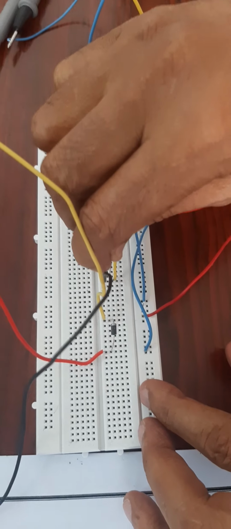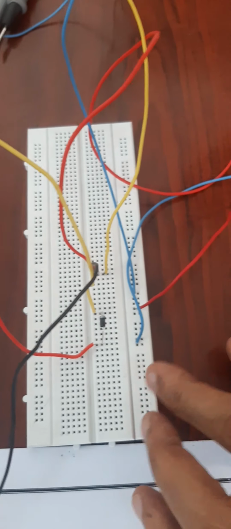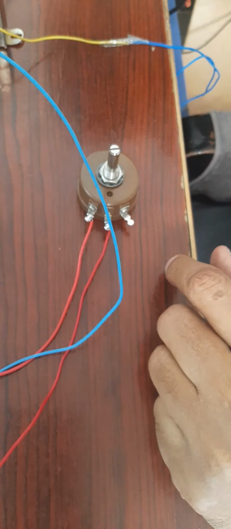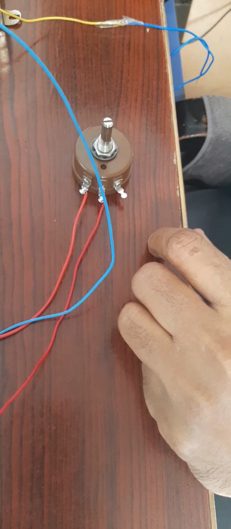Now come back to the concerned circuit. You see that I am connecting this variable resistor into the circuit. So the connectivity I have connected here. Now the load has been connected. Now I am going to switch on this circuit.